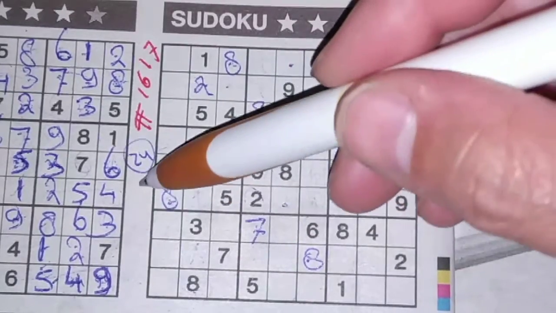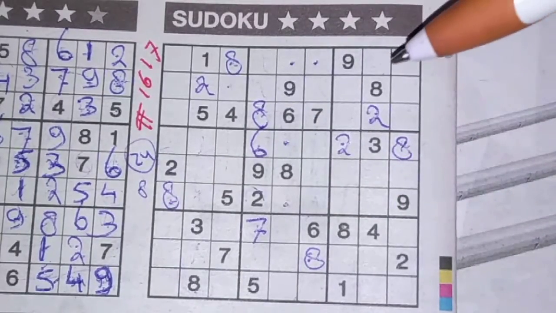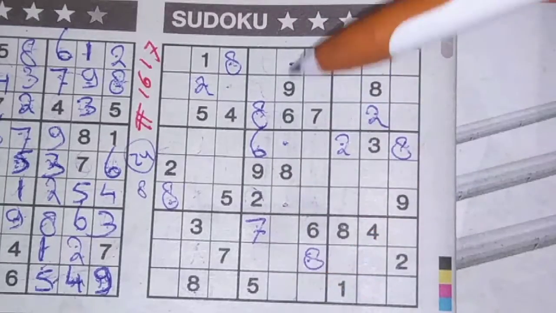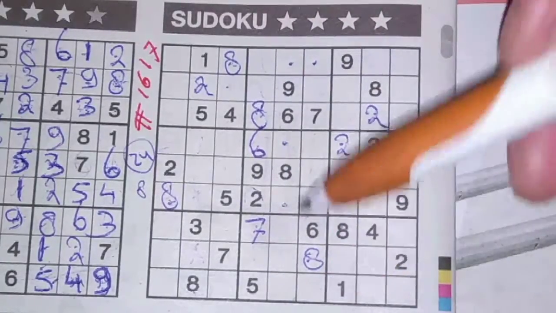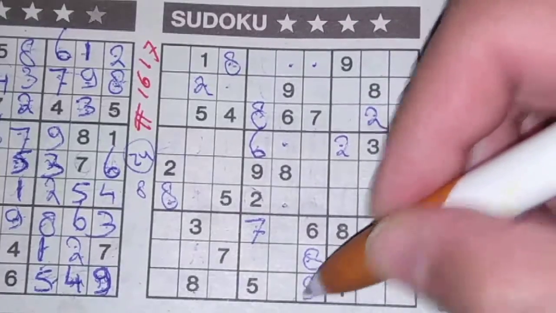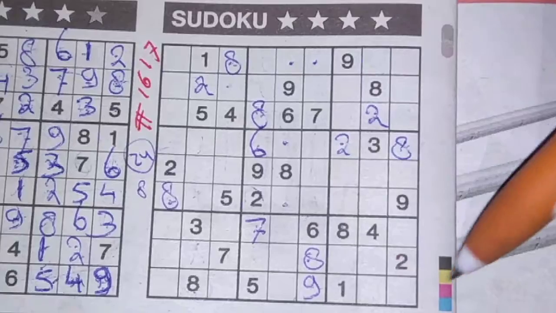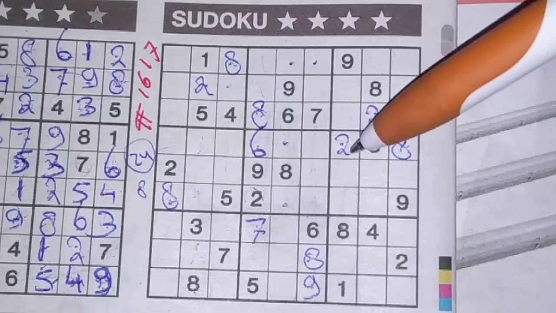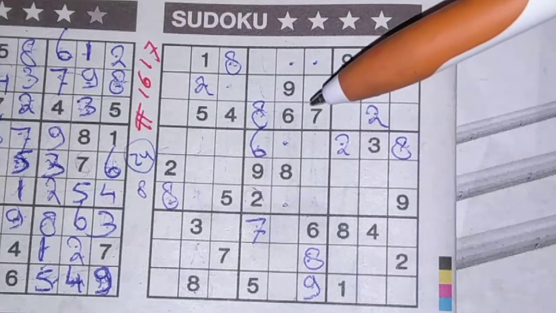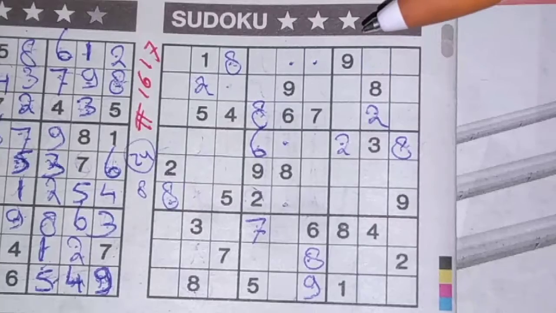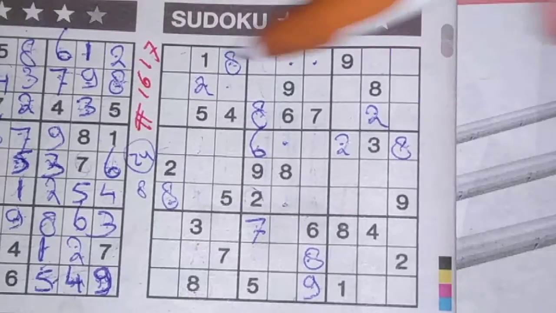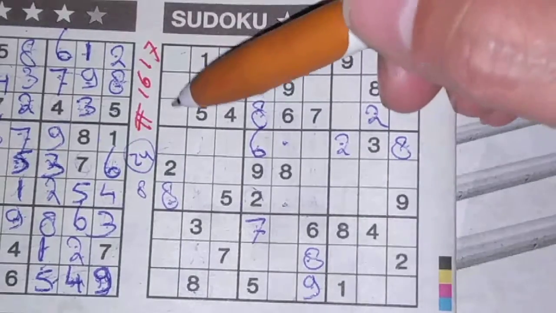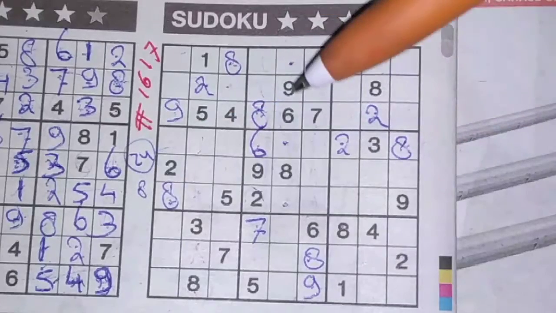I can see, yes, digit number 1. 9 in this column, 9 in the column next, the middle column. So in that column, the only place for the 9 should be there. Then 9 in this row, 9 in the second row. So in the third row, the only place for the 9 should be there.